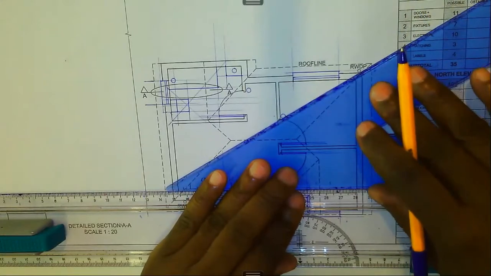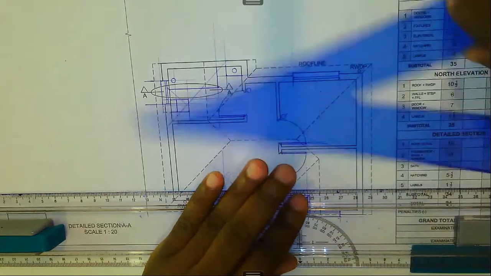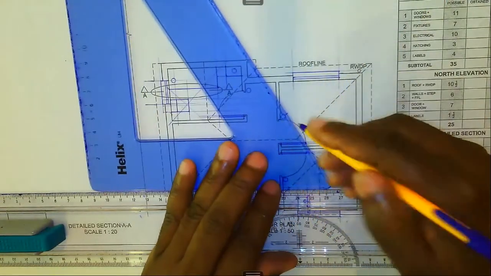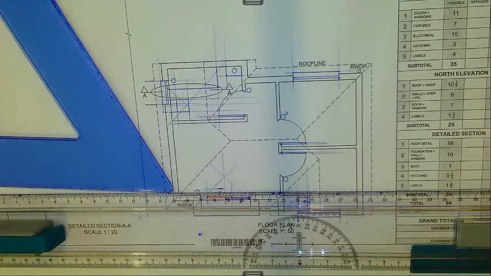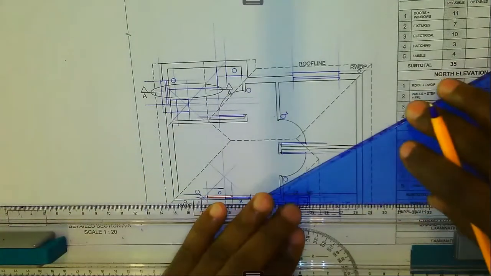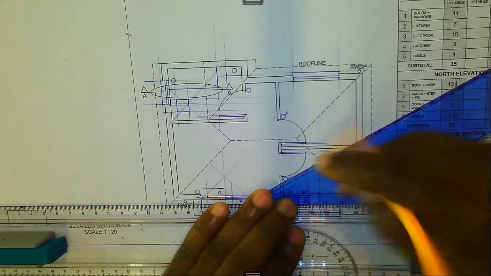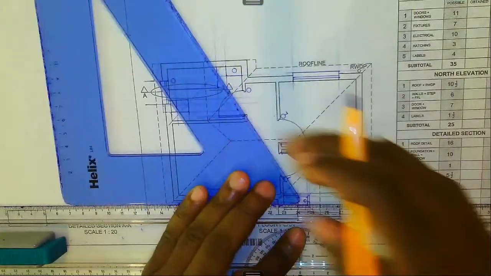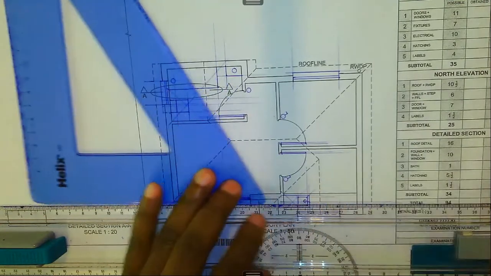I'm going to do this. Turn this facing outward, slightly offset. So that is one of our fittings. We also have got this. Turn it slightly, like that.